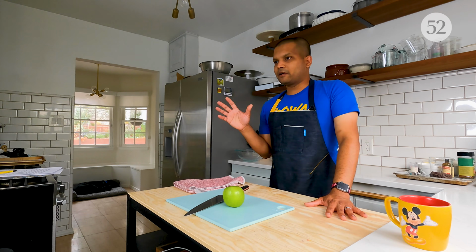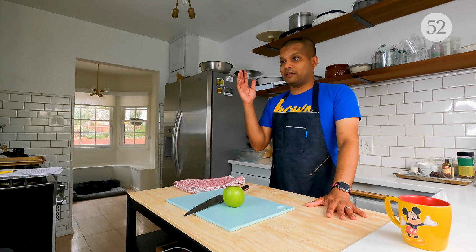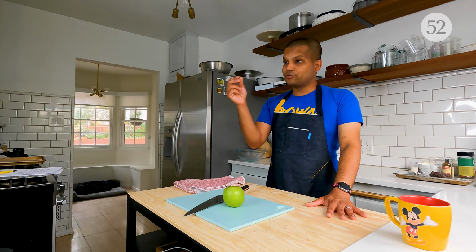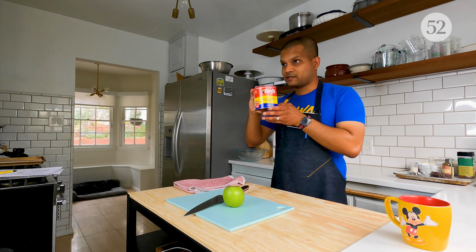So yo-yo cookies are a very popular cookie in countries like Australia and even in New Zealand, where they use custard powder to make the cookies. And the cookies acquire a texture which basically melts in your mouth. This is what we're going to use today: Bird's custard powder.